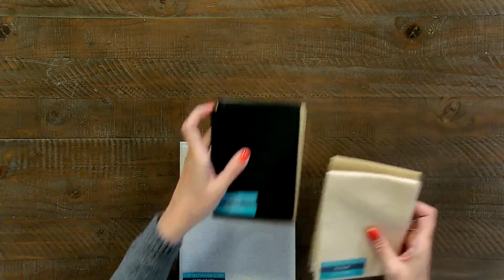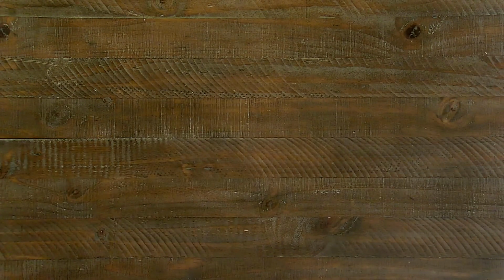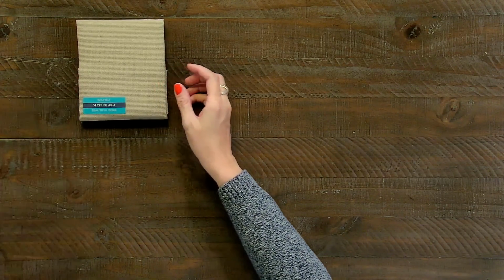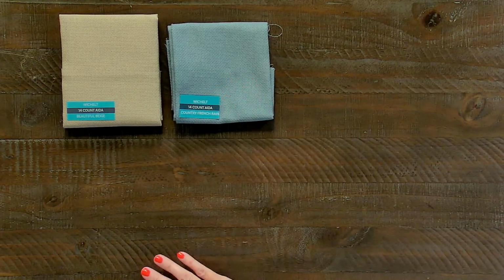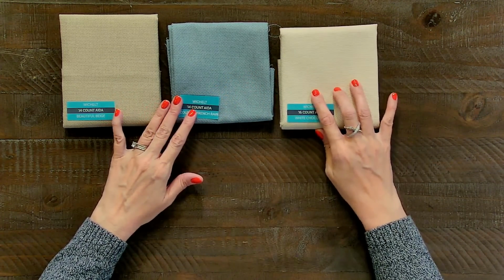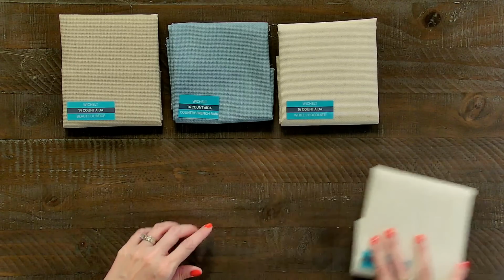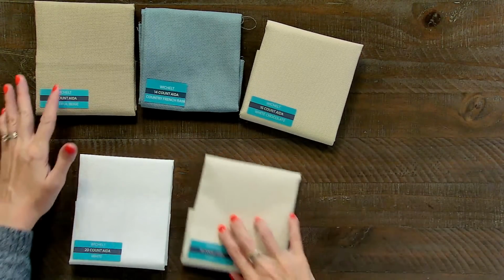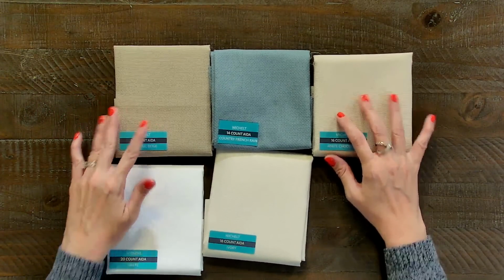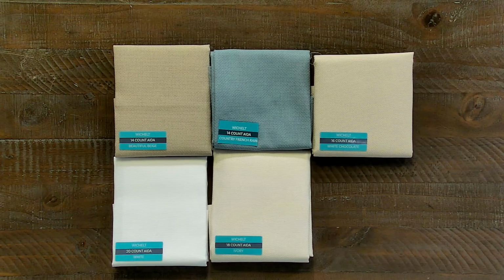And now we're going to move to Wichelt. Wichelt, just like Zweigart, is available in most needlework shops. It comes in pre-packaged pieces. And for Aida, it comes 18 by 25 is the size that they cut their Aida. It also comes by the yard, sometimes it doesn't.